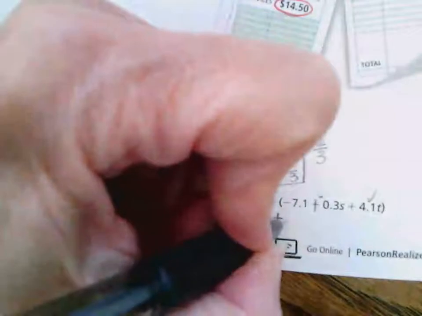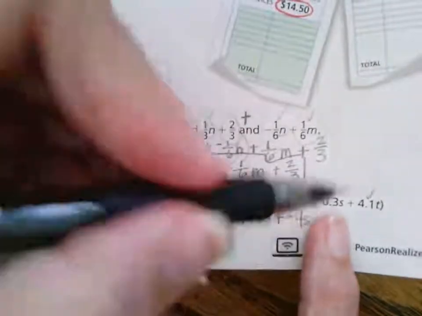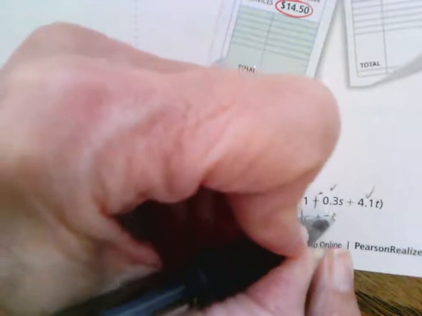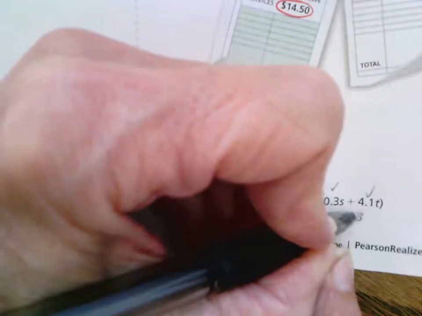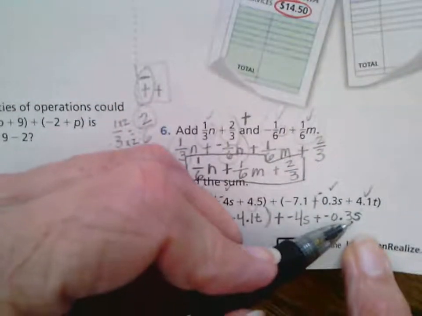So I have a negative 4 s, and I have a negative 0 3/10 s. I'll make sure that looks like an s and not a 5. I'll make my 3 a little larger.